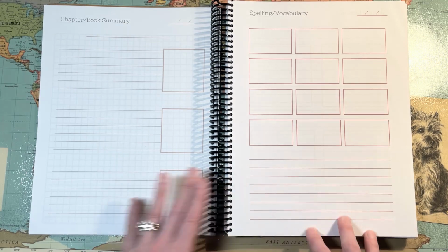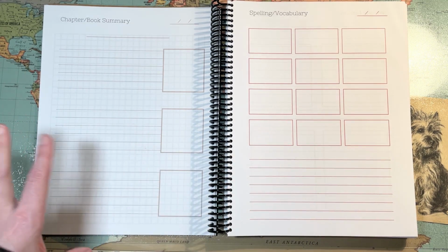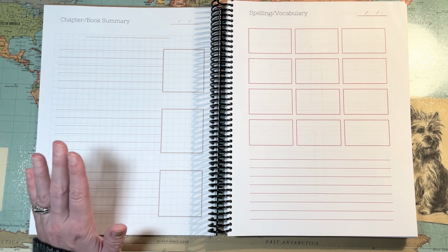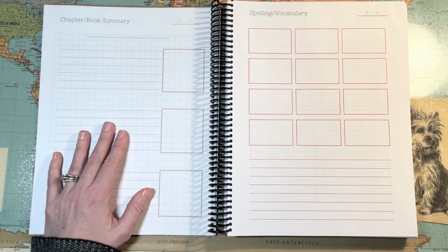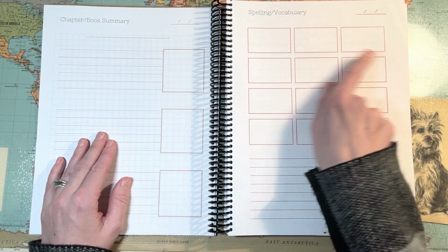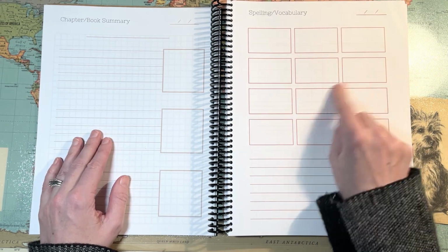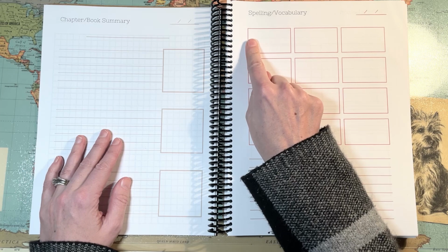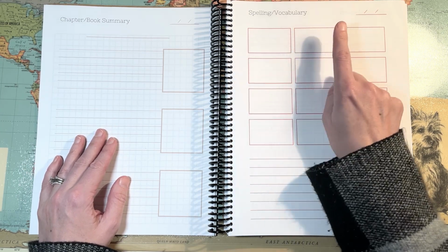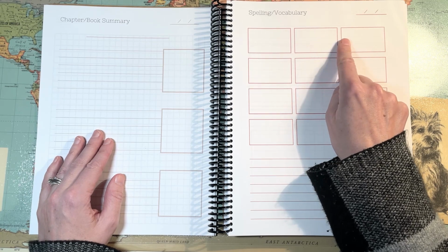Spelling and vocabulary. If you are using the RC book list and their vocabulary words for each book, you could start working them here, right? You could be writing them in, matching the definitions to the words.